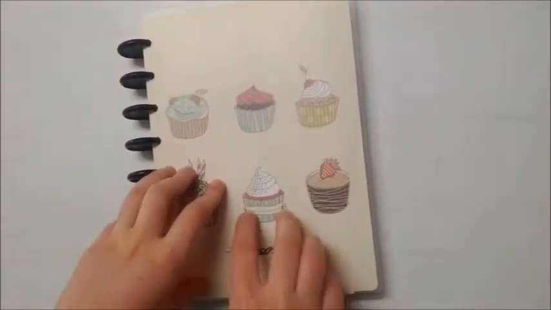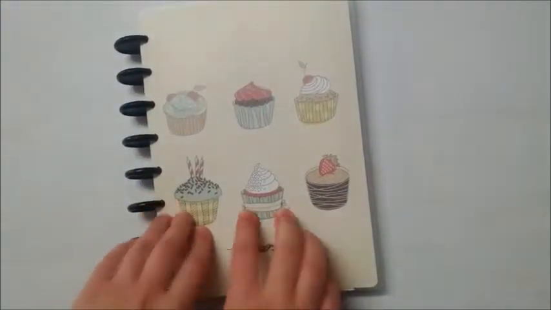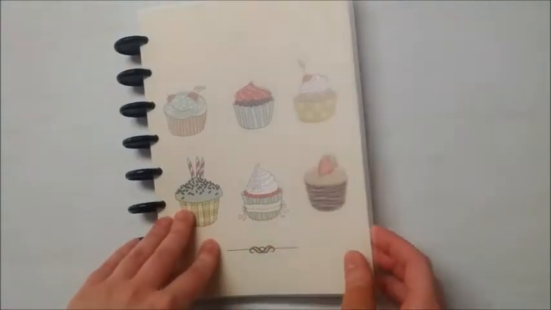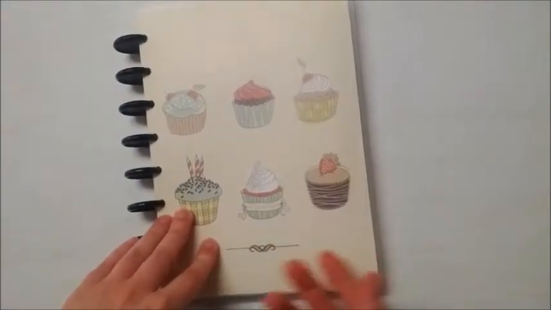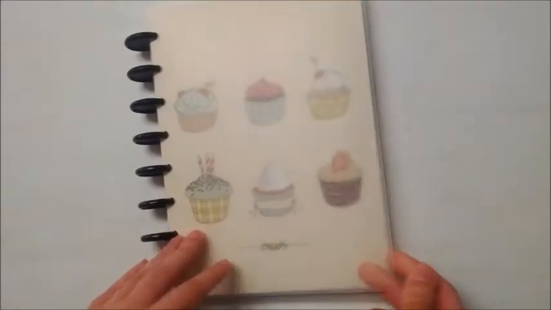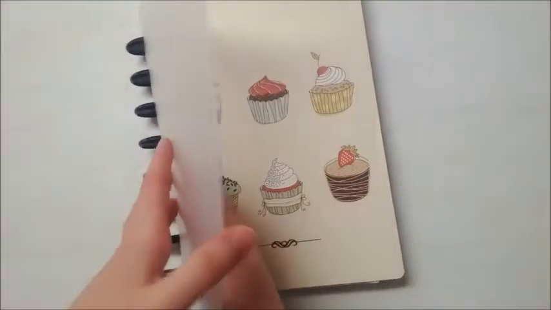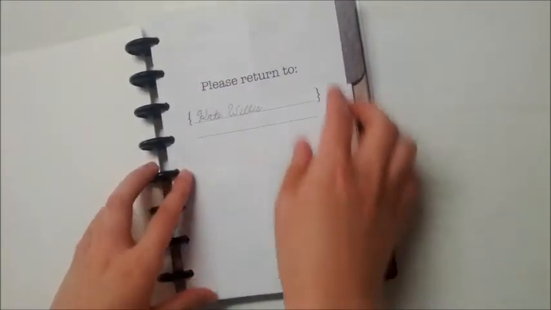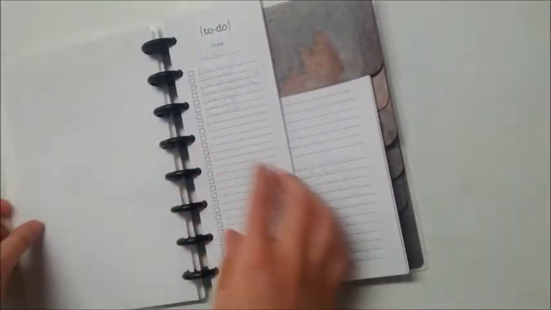WriteMind planner. So first you have to admire my cupcakes. You get to pick your own cover when you buy one on the site, and it's got this nice poly thing, whatever it's called, to protect it, because I use mine while I'm eating, and so that would just be bad. But there's this nice page here where you can fill out your information, so if you ever lose your baby, you can get it back.